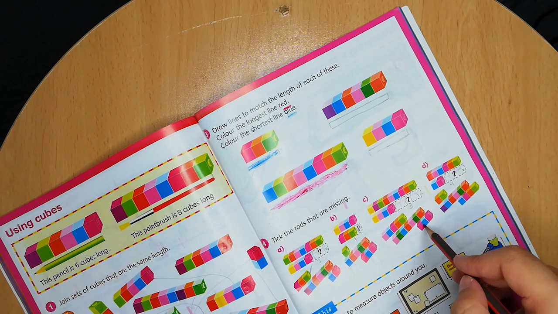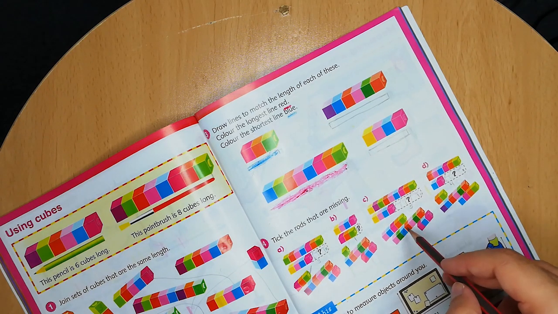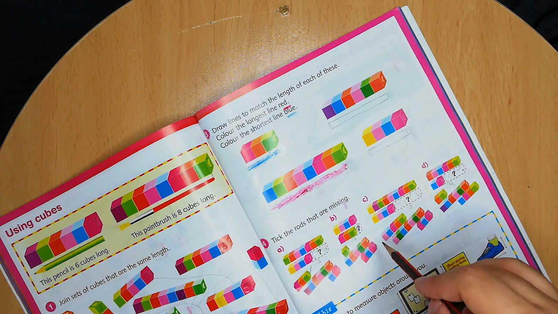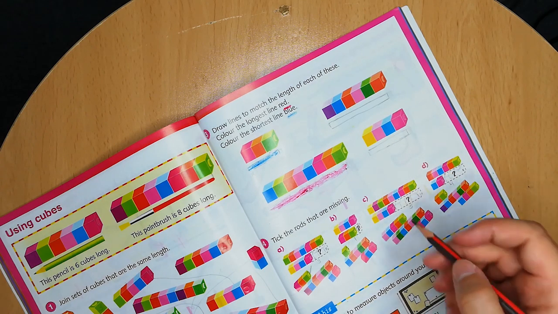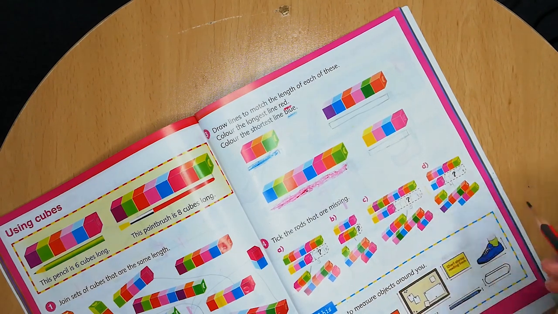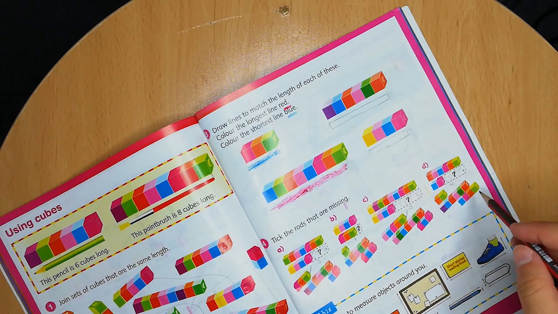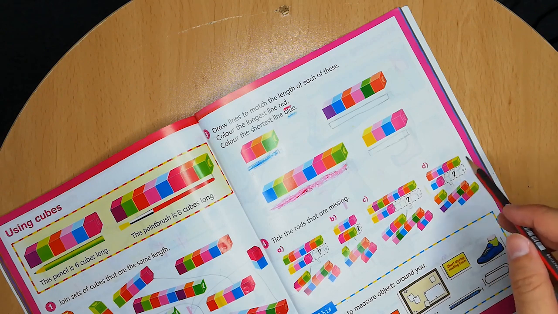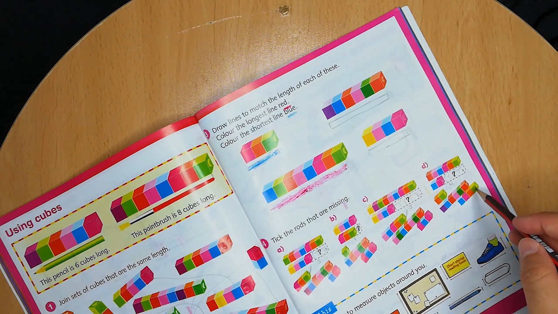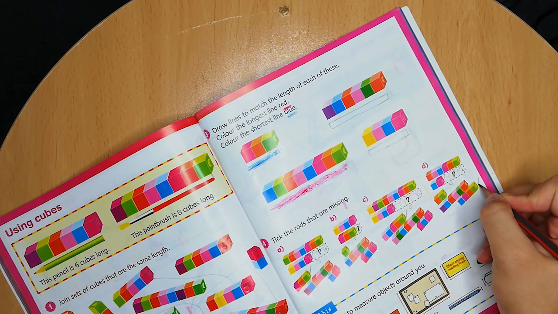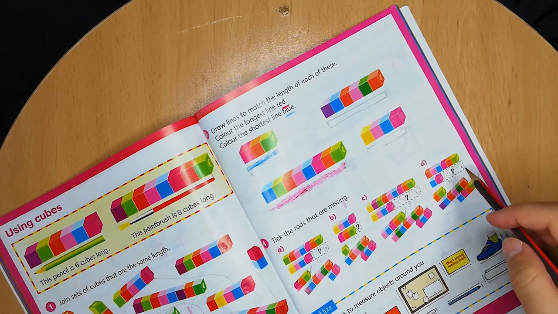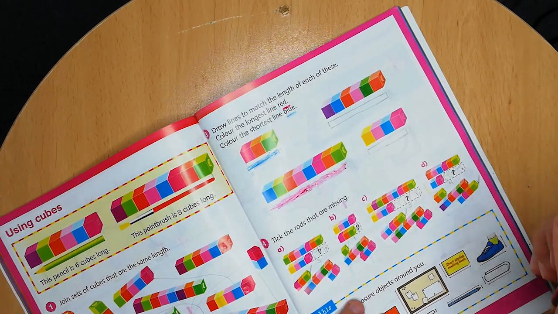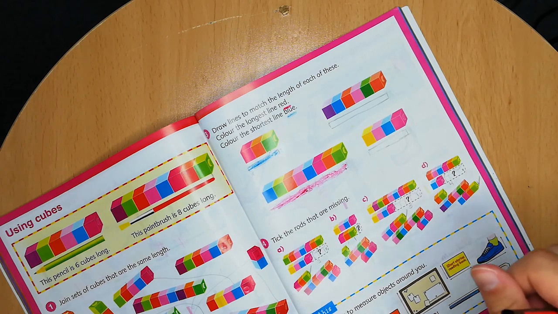So let's see. 1, 2, 3, no. 1, 2, 3, 4, 5, 6, 7, no. 1, 2, 3, 4, 5. Yes. Okay, here 4. 1, 2, no. 1, 2, 3, 4, 5, 6, no. 1, 2, 3, 4. Yes. So these are the missing ones. We already drew them. You can color them if you'd like. That would be nice as well.